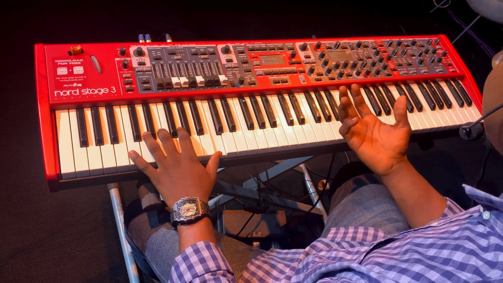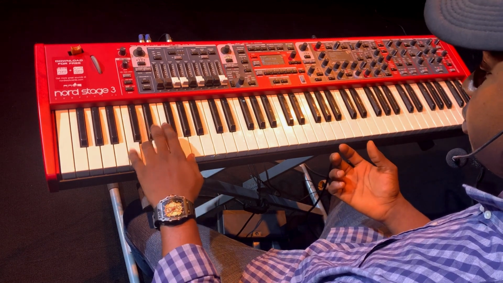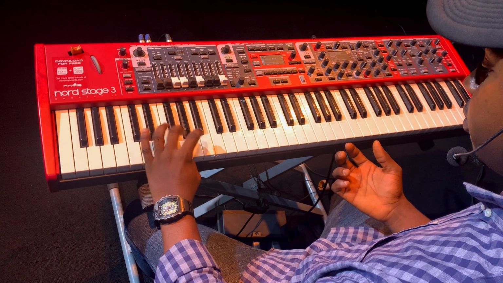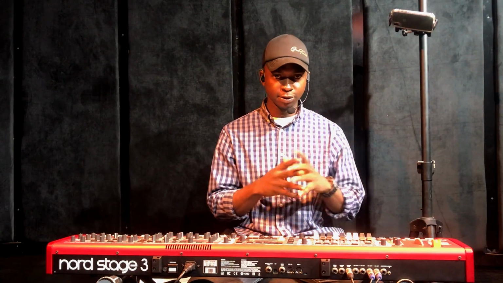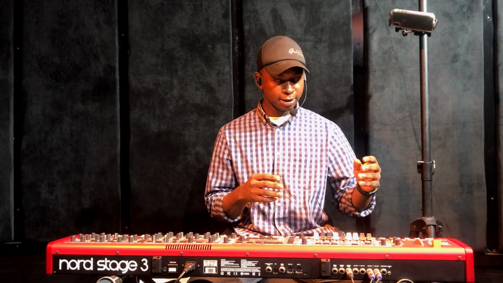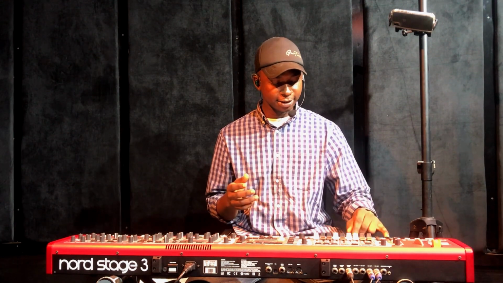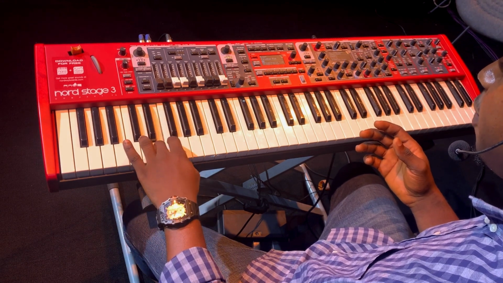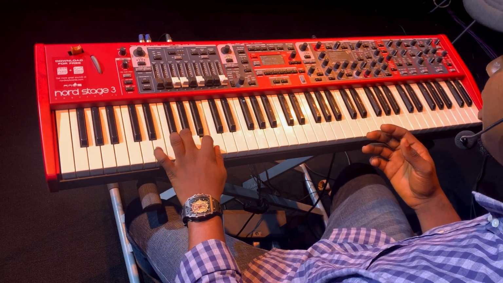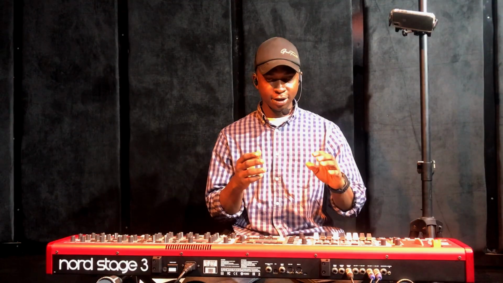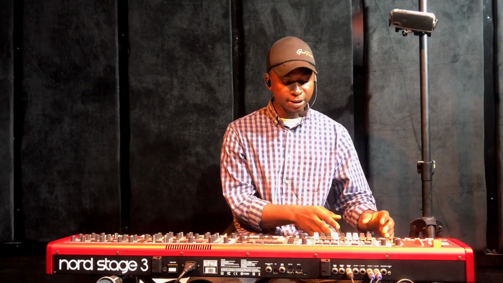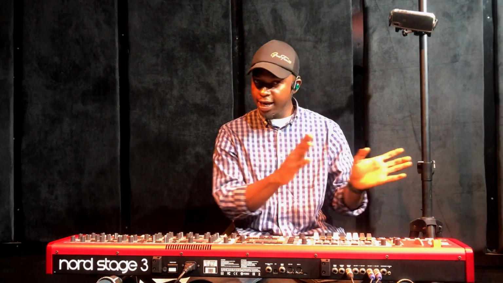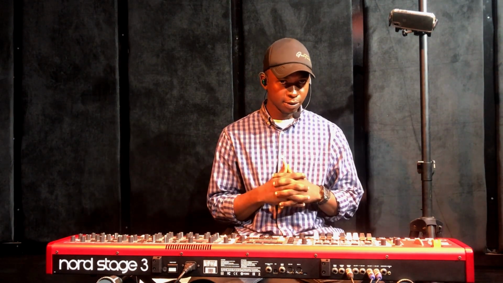I'll go over that again. Very good. This is also known to many as the do, re, mi, fa, sol, la, ti, do. This formula will guide you to create this particular scale on any key of the keyboard.